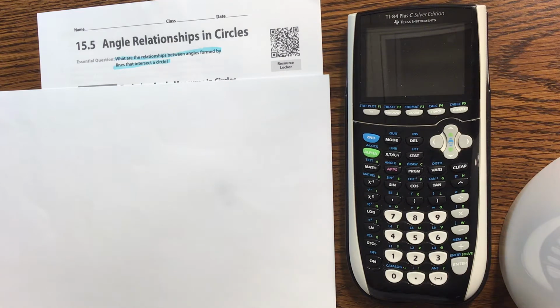Good morning, geometry. Today we get to look at section 15-5, where we get to look at angle relationships in circles.